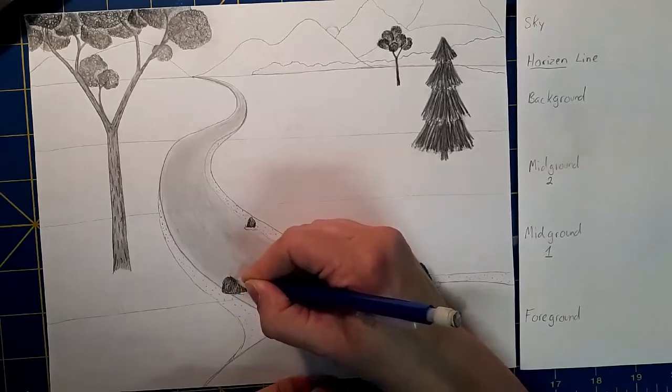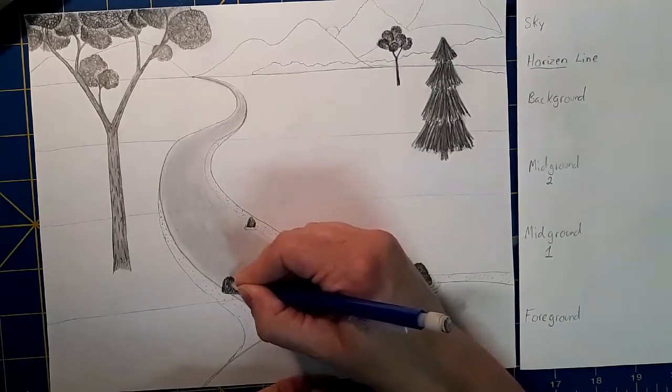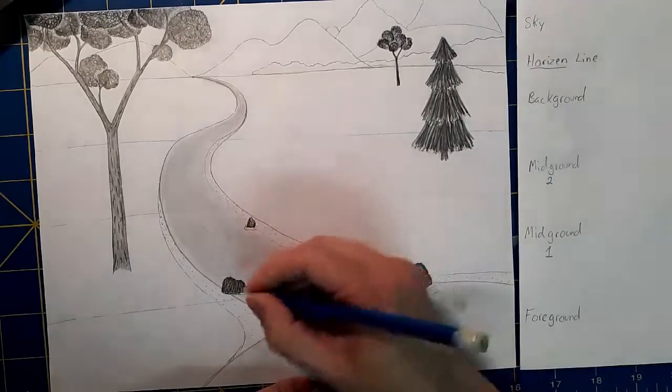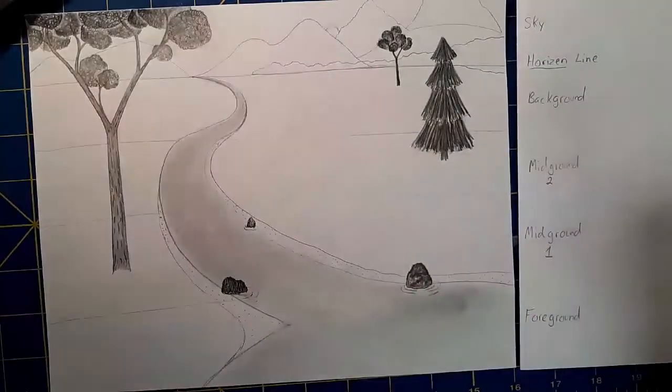So little scribbles on the rocks. Again, you don't need to shade it in perfectly solid. That little bit of irregularity helps. A few little ripples around the edge. There.